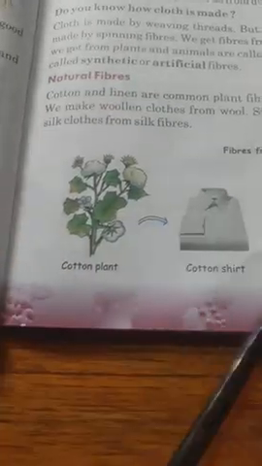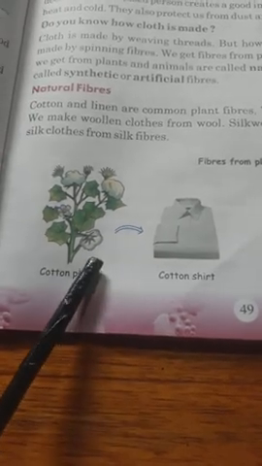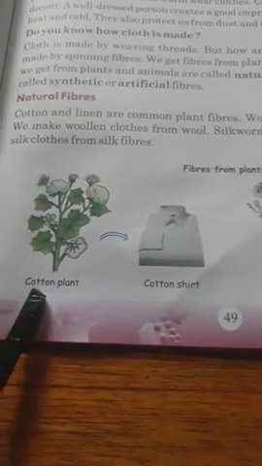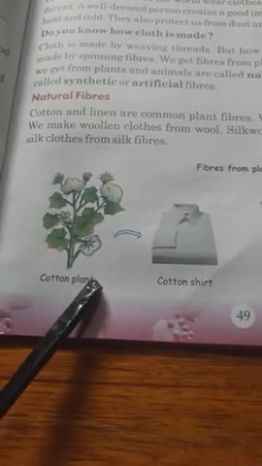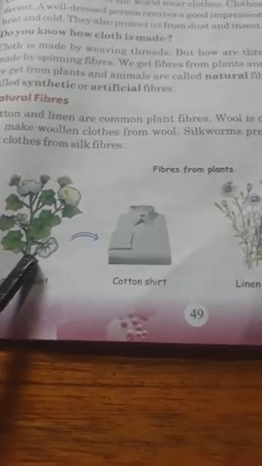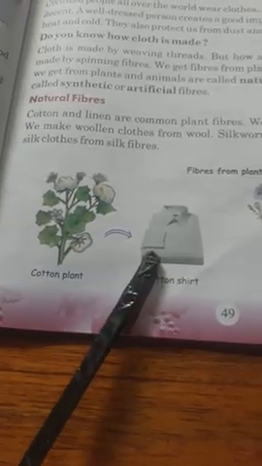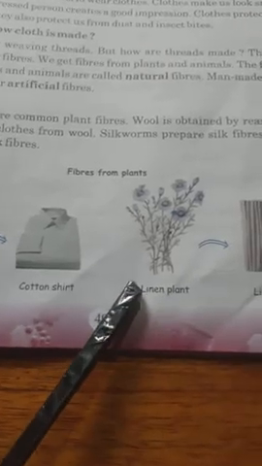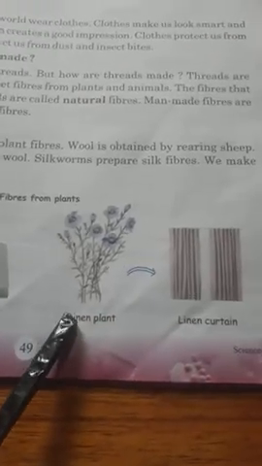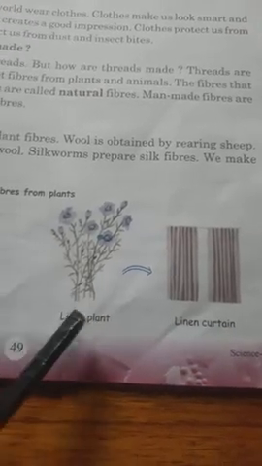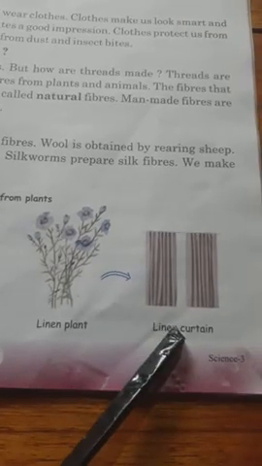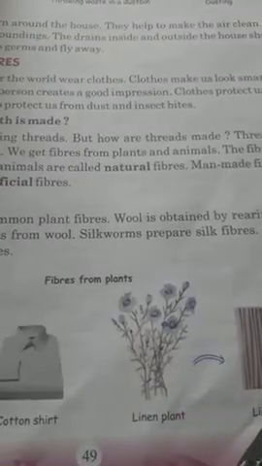So these are the examples of natural fibers. Natural means that we get them from plants and animals. See, this is a cotton plant. We get cotton fibers from the cotton plant, and with this we make a cotton shirt. And from the linen plant also, we get linen fibers, and with this we can make linen curtains, window curtains and all. Okay, next page.